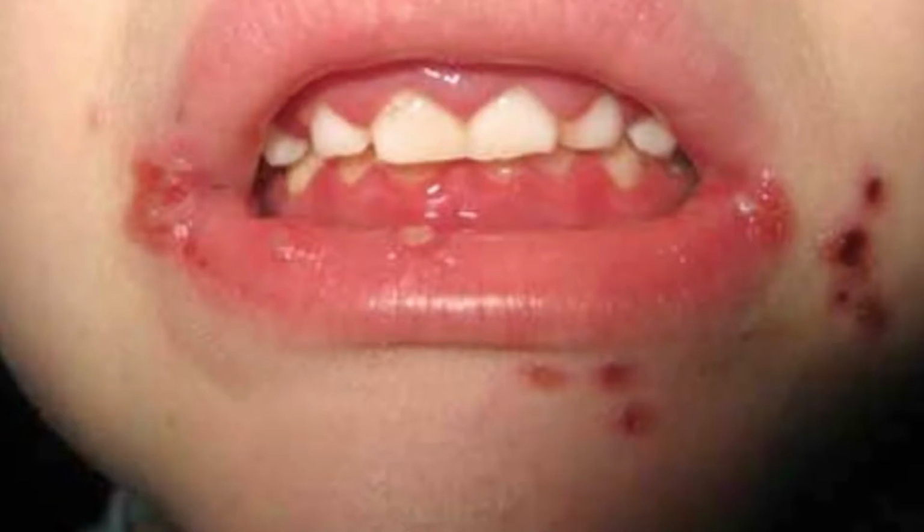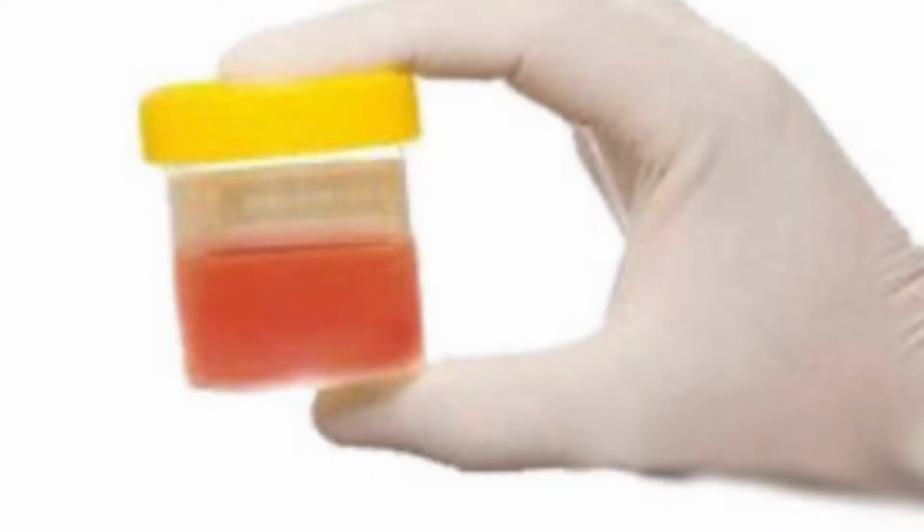Another thing is, your child can get a skin rash, which can be herpes zoster infection or herpes simplex infection. You can also see rashes of chickenpox like this. Other signs and symptoms of infection are pain in the ear, headache, diarrhea. They can get pain while passing urine, or their urine becomes red or cloudy.